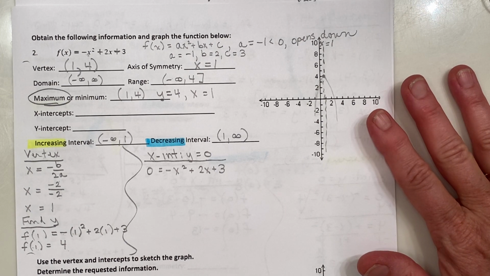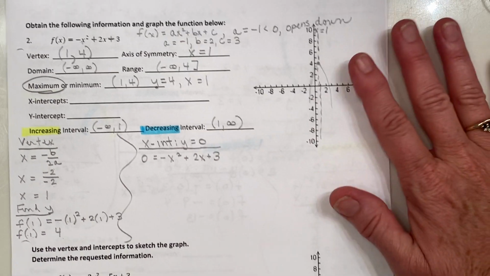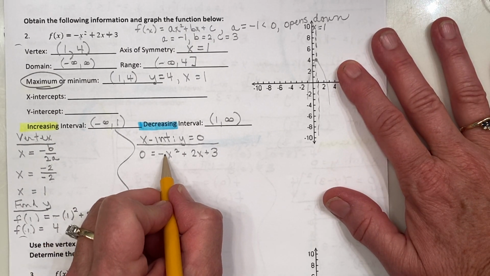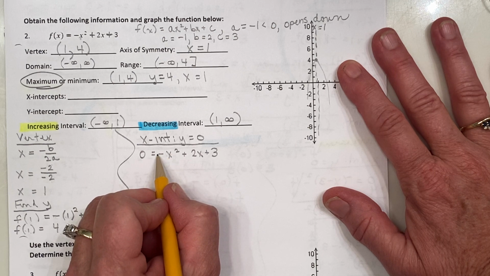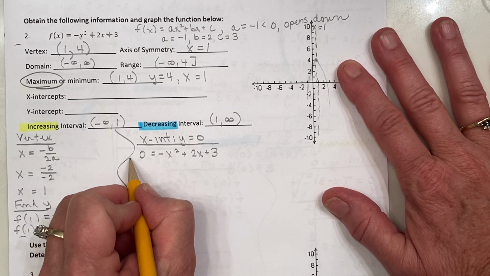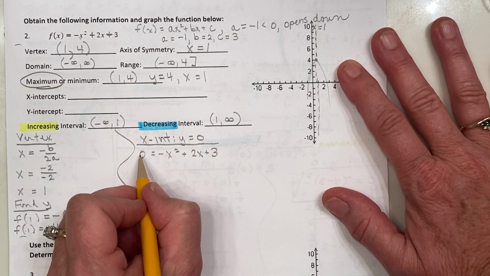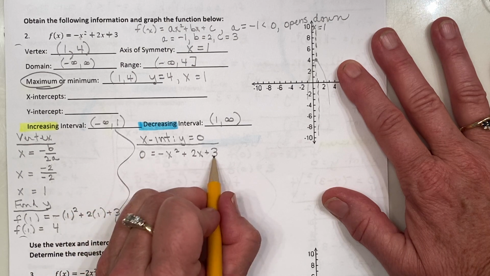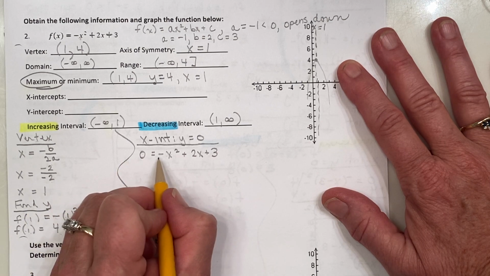I'm going to try factoring first before I go to the quadratic formula, but I don't want to factor when the coefficient on x squared is not 1. So actually what I'm going to do is multiply every single term in this equation by -1.